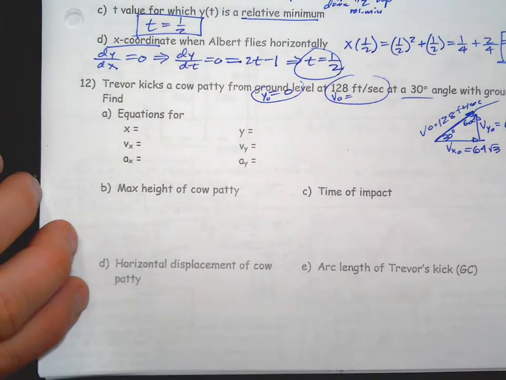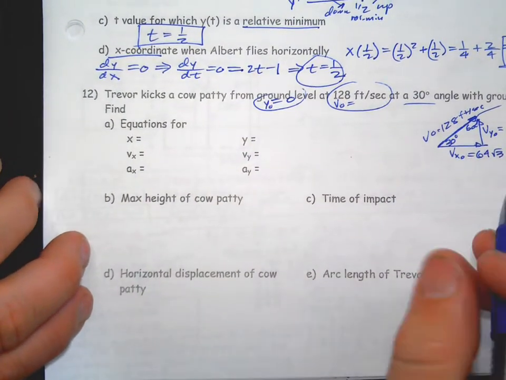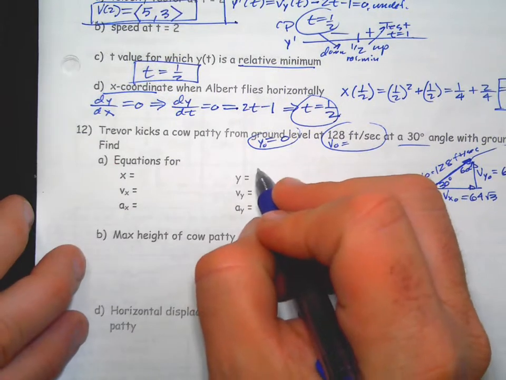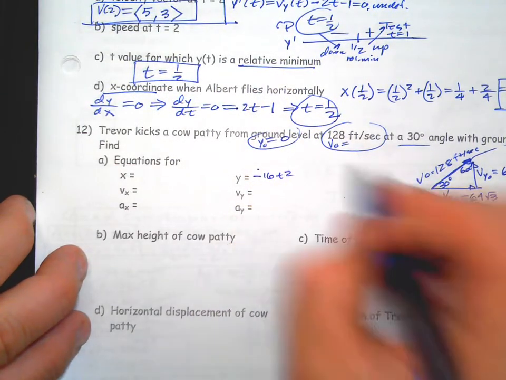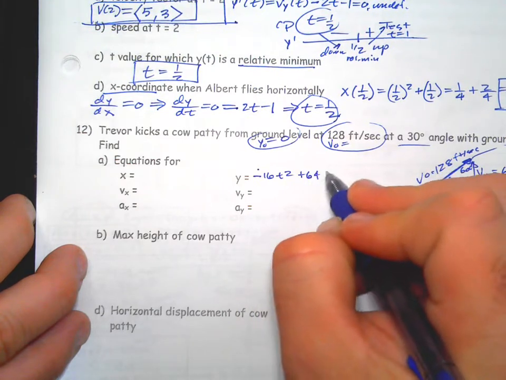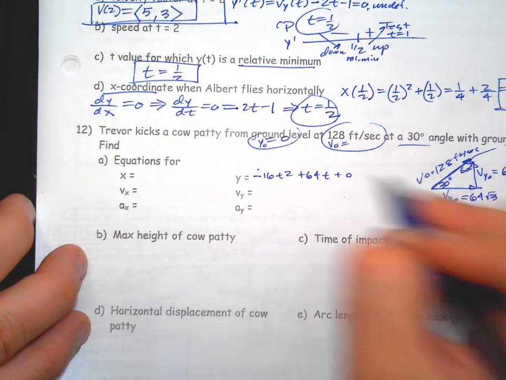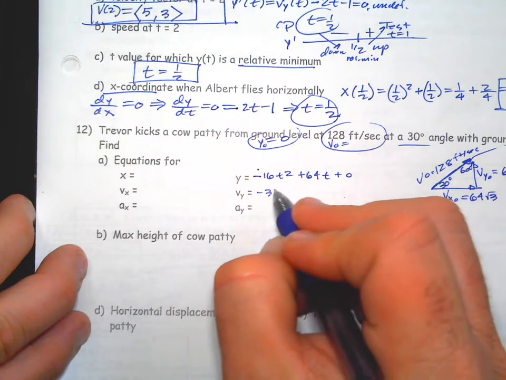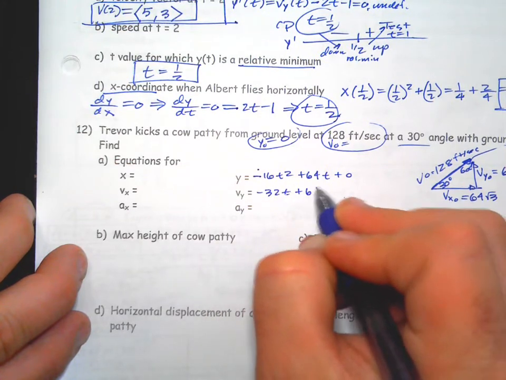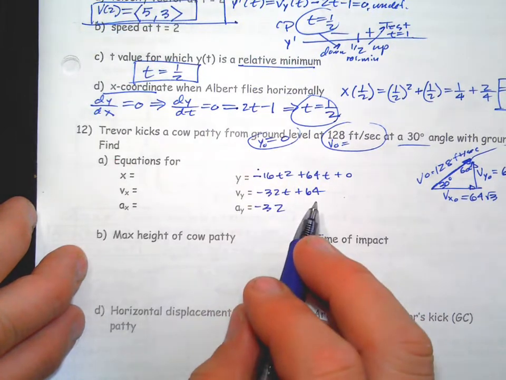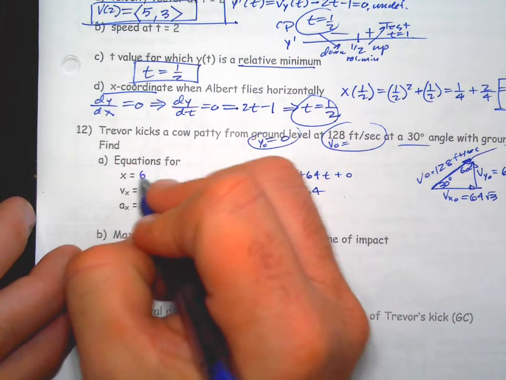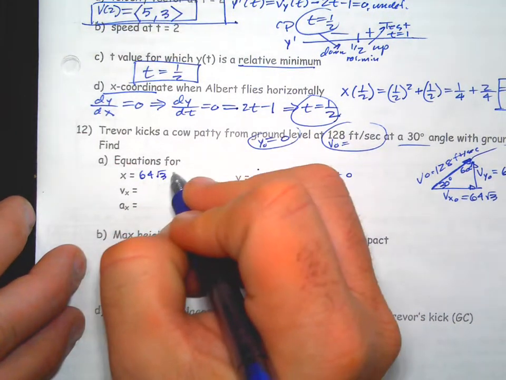And so for y, it's going to be negative 16t squared plus 64t plus the initial height, which is 0. Velocity is going to be negative 32t plus 64. Acceleration is going to be negative 32. For x, you don't get the gravity part. So it's just initial velocity times t.